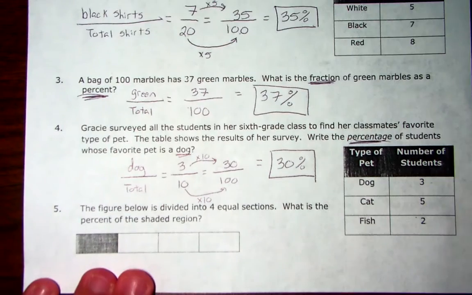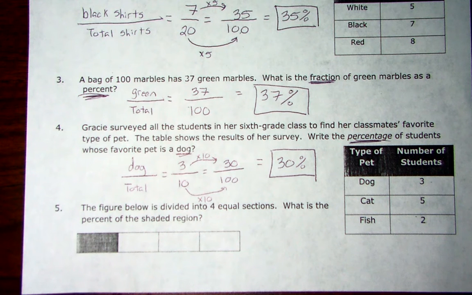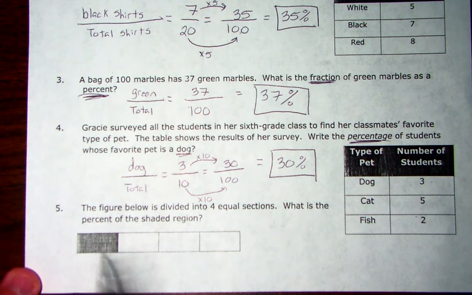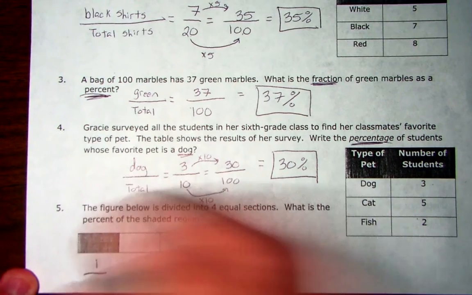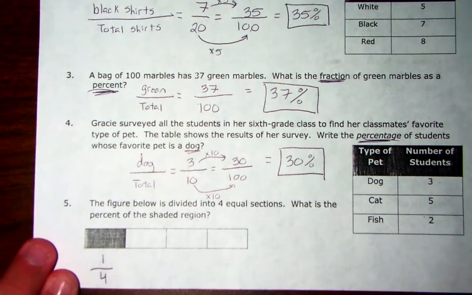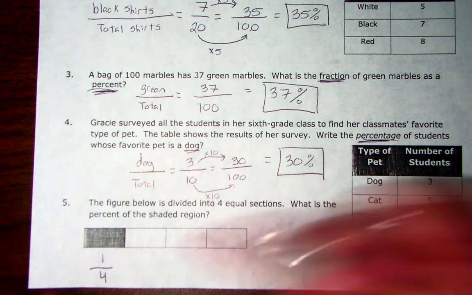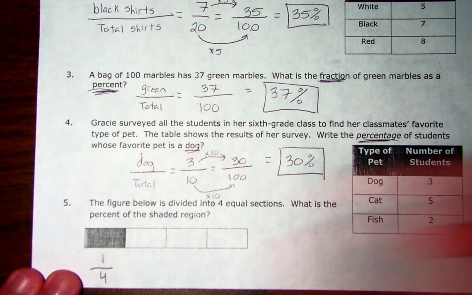Number 5. The figure below is divided into 4 equal sections. What is the percent of the shaded region? Well, how many are shaded? 1. How many total rectangles? 4. So I'm going to do top and bottom out on this one. But I know some of y'all are saying, well, 4 can go into 100 evenly. I can make an equivalent fraction. You can do that. There's more than one way to solve a problem. I just feel like doing top and bottom out as a refresher.